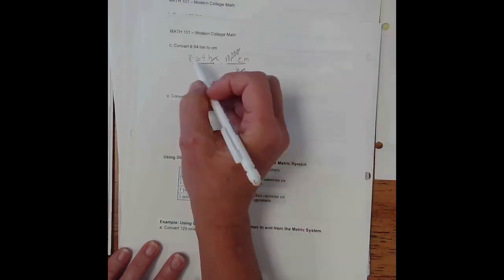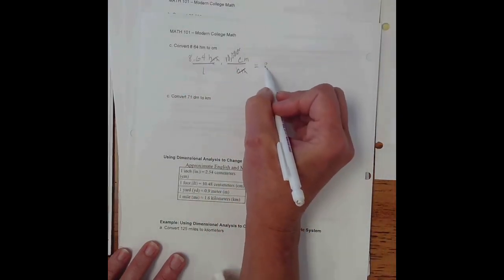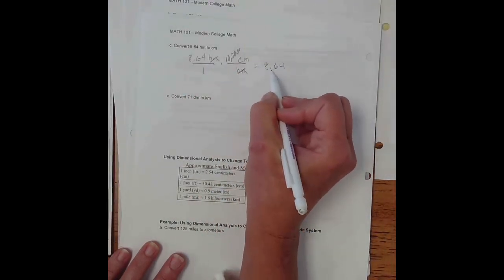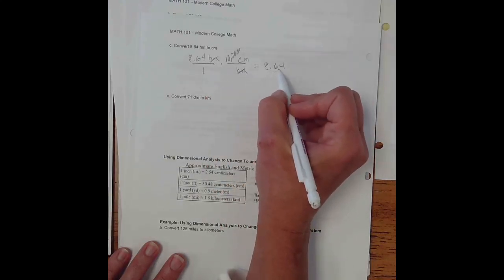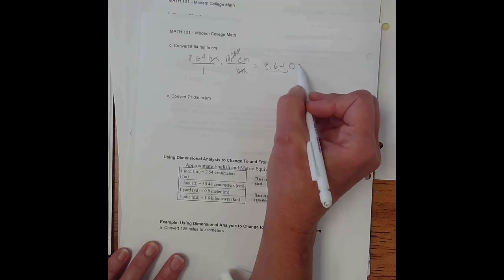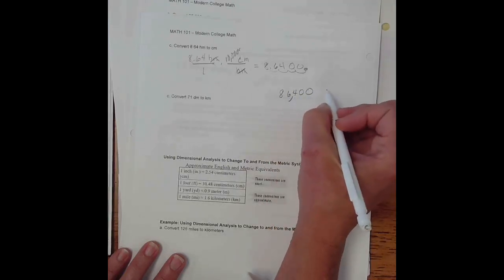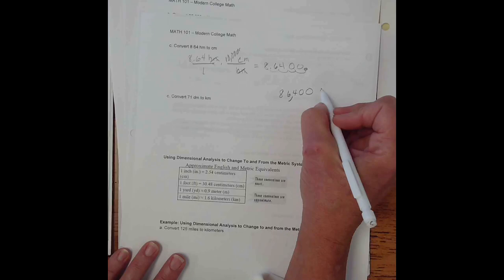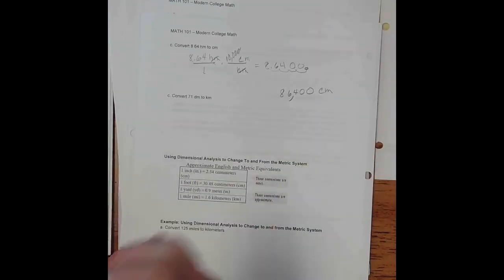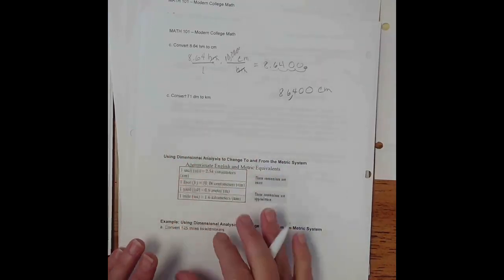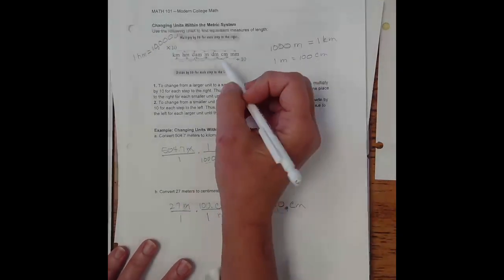So that means I'm going to start with 8.64. I'm moving my decimal to the right because I'm multiplying instead of dividing. So I'm going to go 1, 2, 3, 4. I'm going to add a couple of zeros. And so my answer will be 86,400 centimeters.